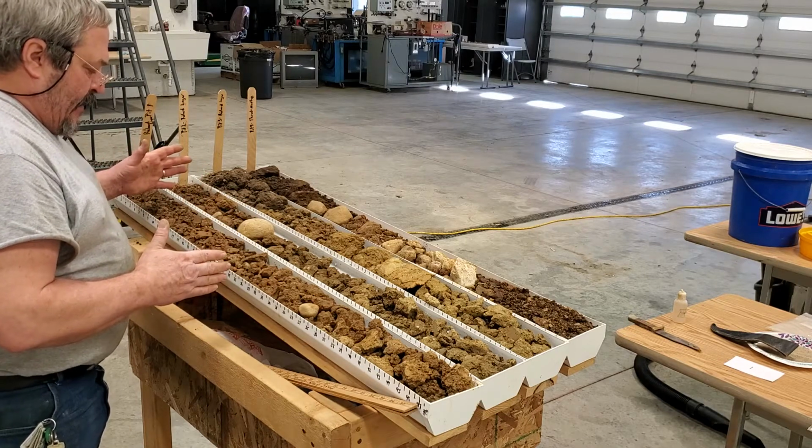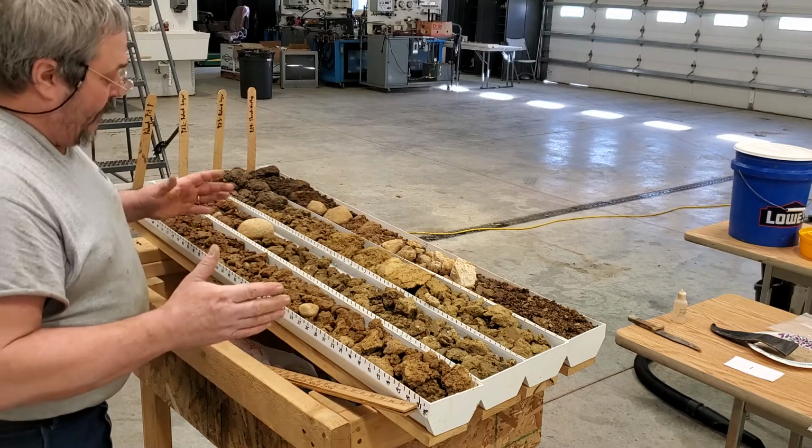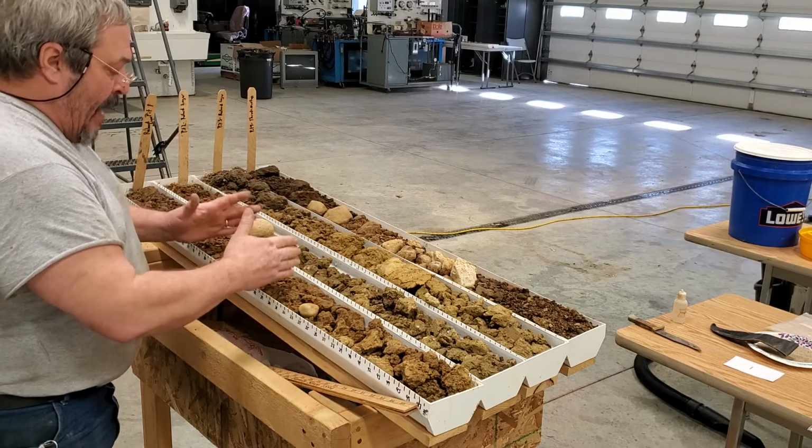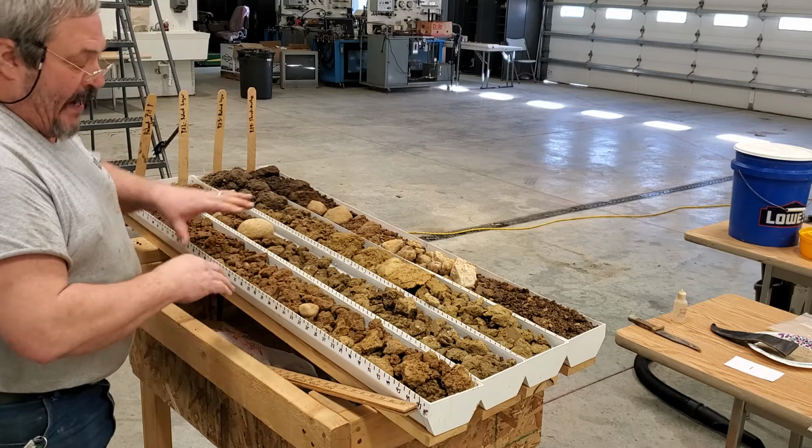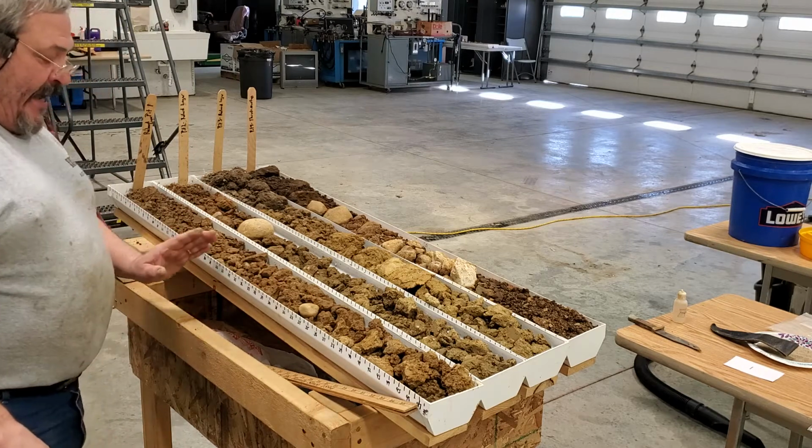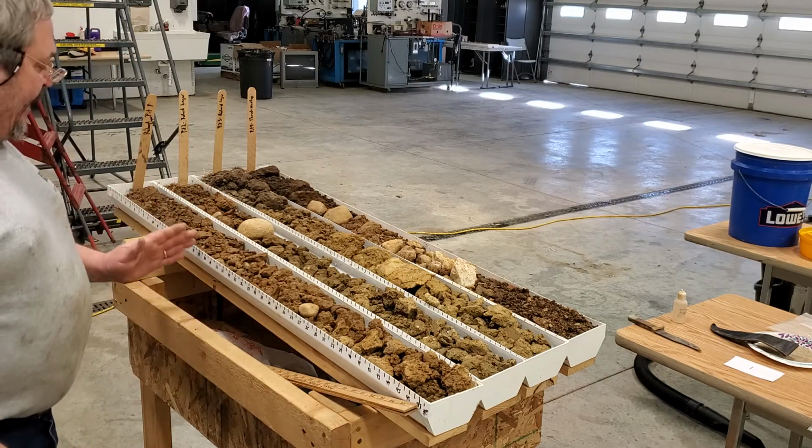Okay? Now, we'll review those here in a little bit, but that meant moderately well drained if your grays are below 18 inches, 18 to 30. 10 to 18 is the other zone.